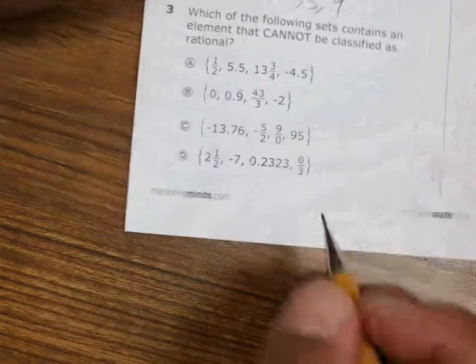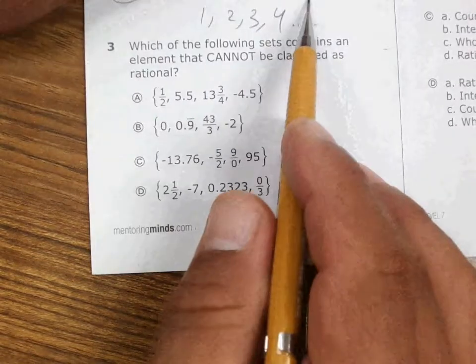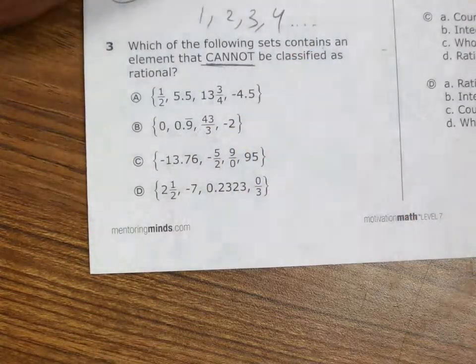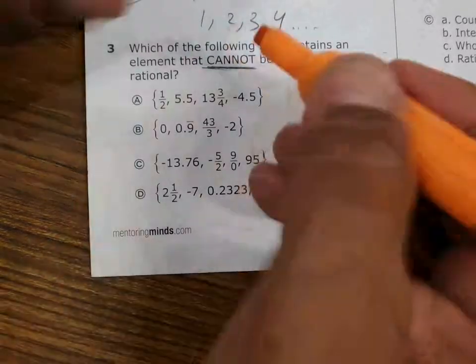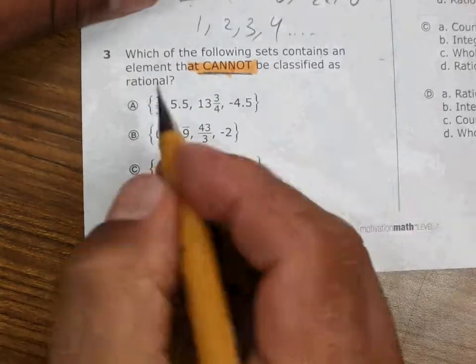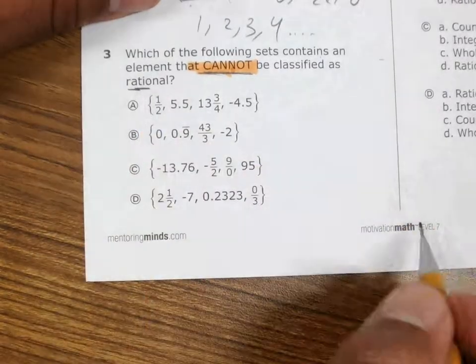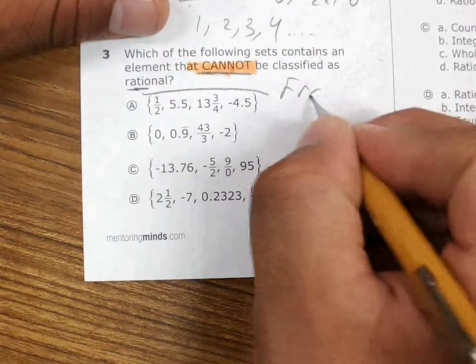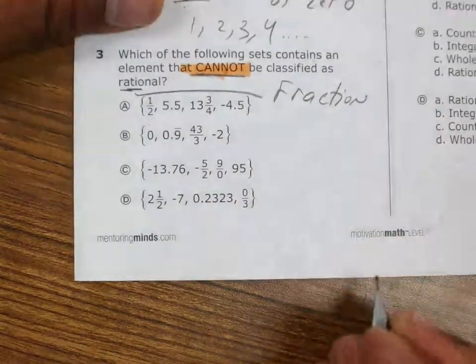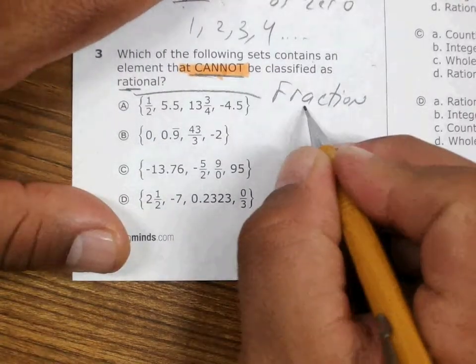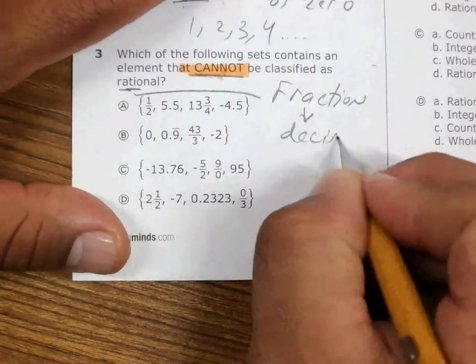Okay, number 3 says, which of the following set contains an element that cannot be classified as a rational number? So rational numbers has the word ratio. Ratio is a fancy word for fraction. That means rational numbers can be fractions. Well, that means if they can be fractions, they can be decimals.